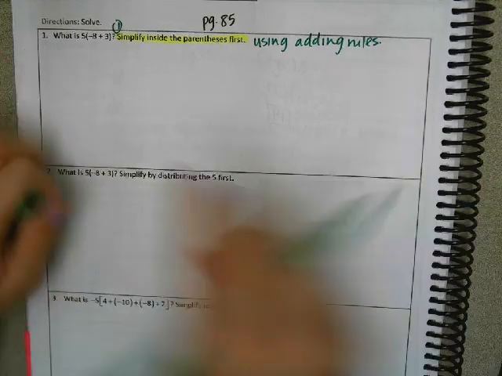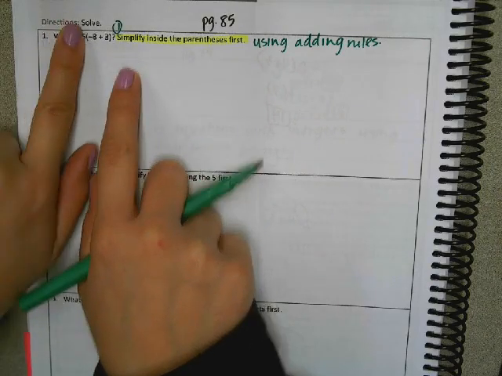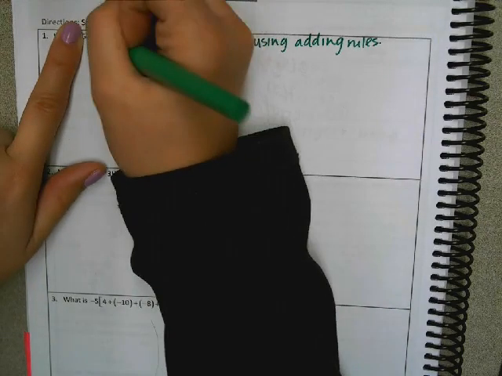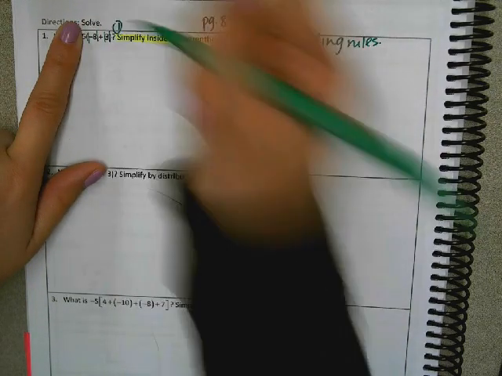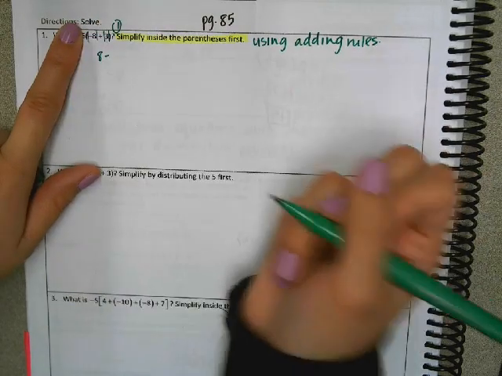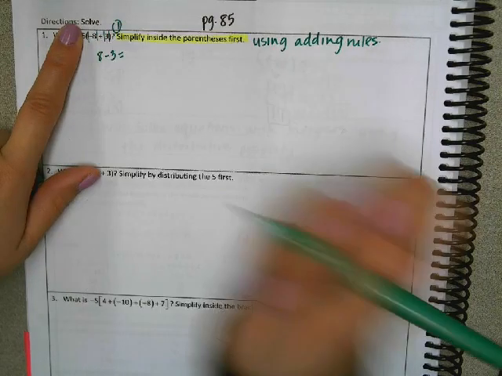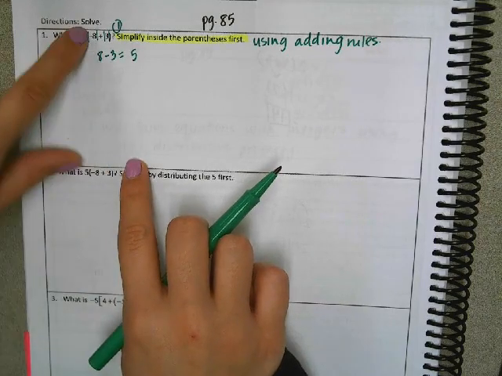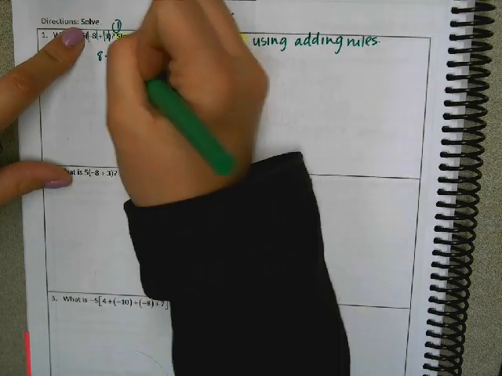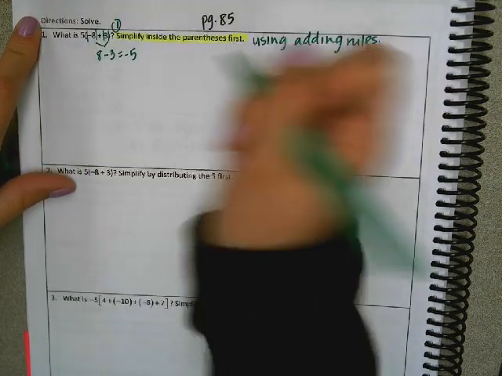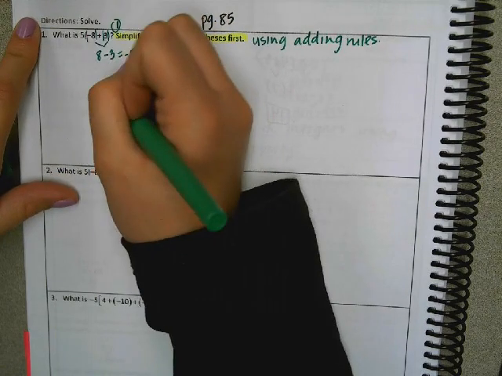So if I'm looking at the inside and I want to simplify that, I'm just looking here, negative 8 plus 3. Now notice that we have different signs, so we need to find the difference of the absolute values. The absolute value of negative 8 is 8, and the absolute value of 3 is 3. So 8 minus 3 is 5, and we keep the sign of the bigger absolute value. 8 is bigger, so I'm going to keep the negative sign. So now that I've simplified the inside, I can bring down, so this is the inside. Now bring down your 5 times your negative 5 from here.